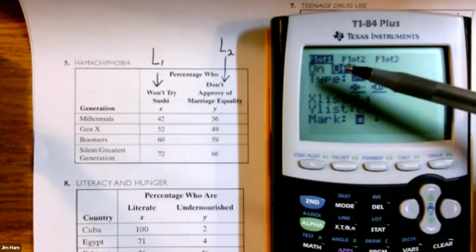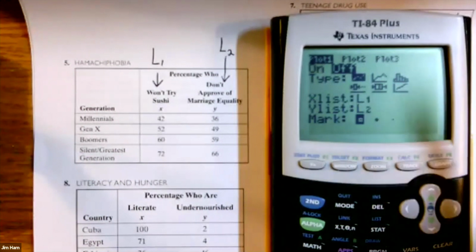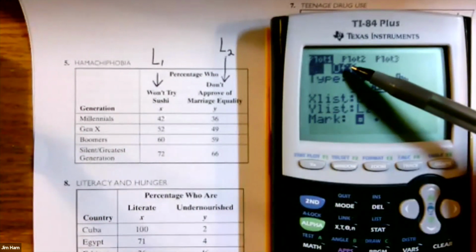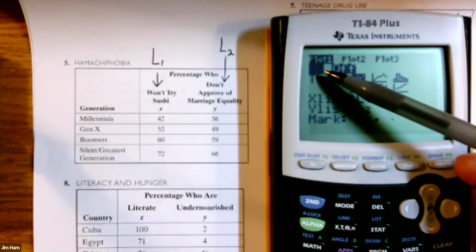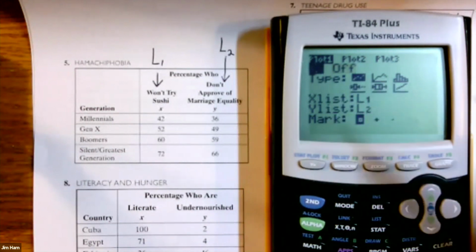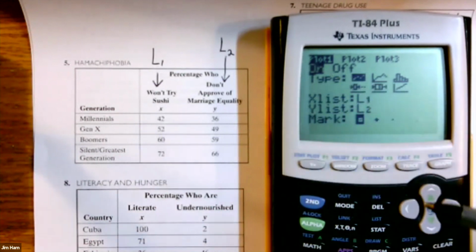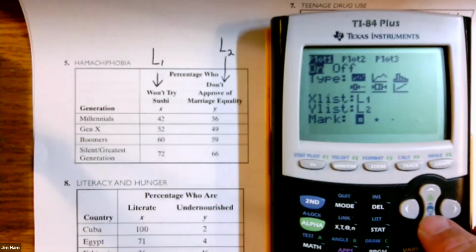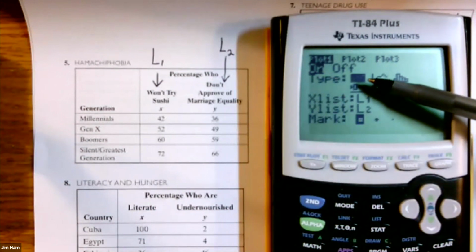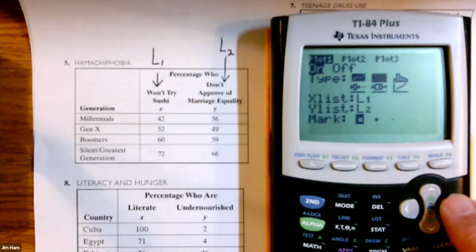All right, so the first thing you want is, if your calculator has off there, and most of them will, when the cursor is blinking on the word On, you have to hit enter so that it switches to on. So you want to turn this plot on. Go down 1 with your arrows so that you have an opportunity to select the type of curve.